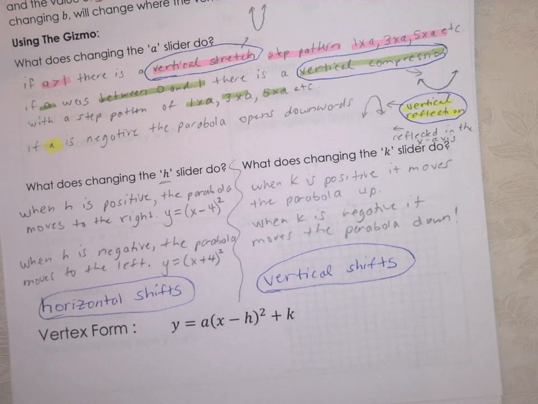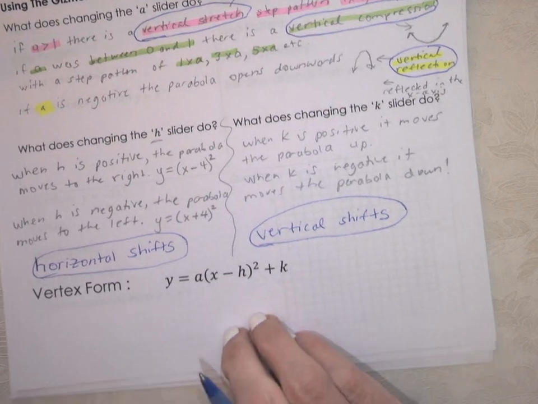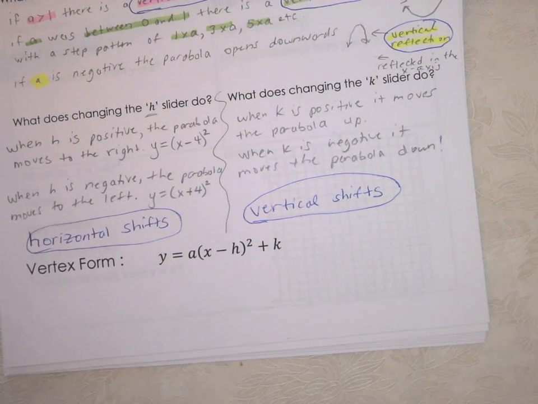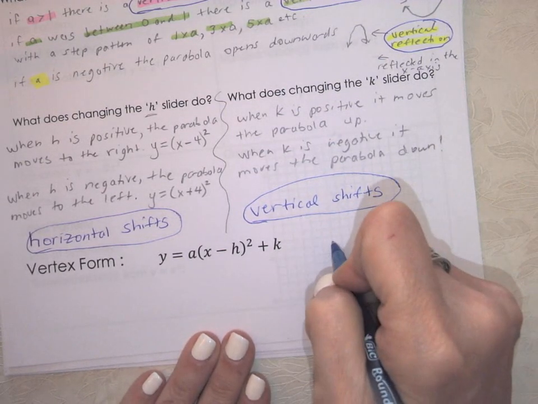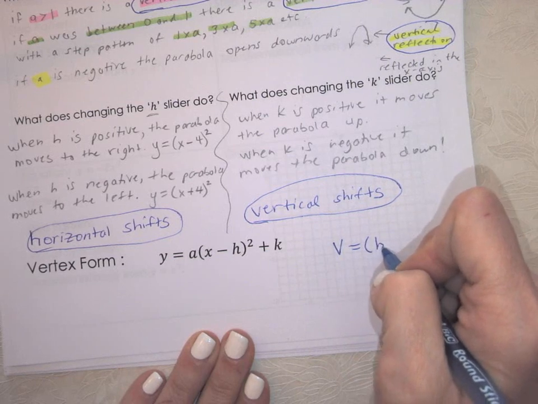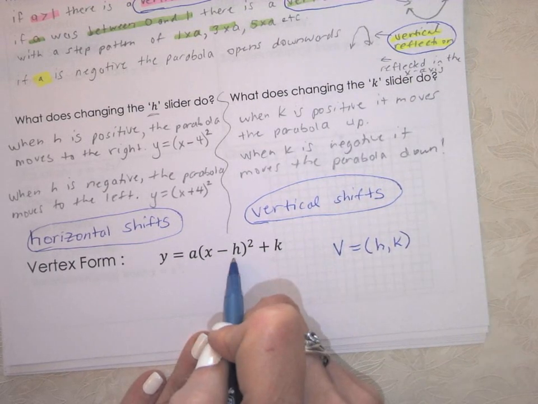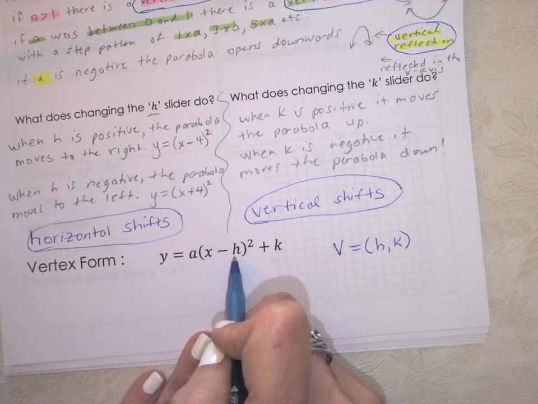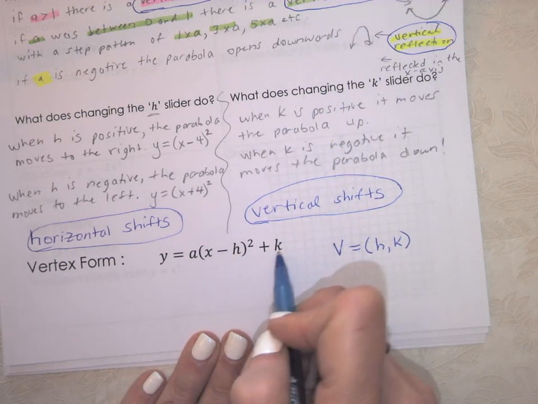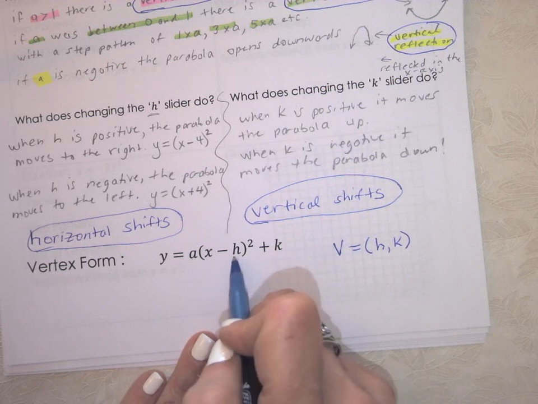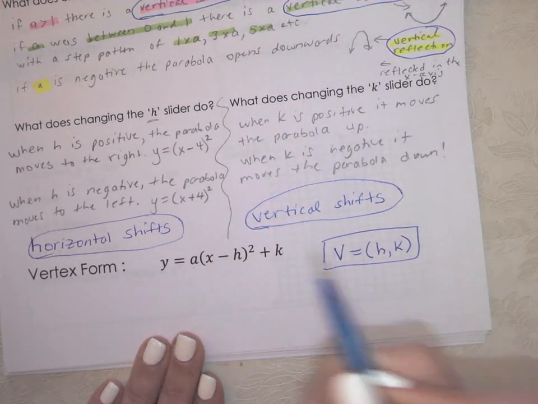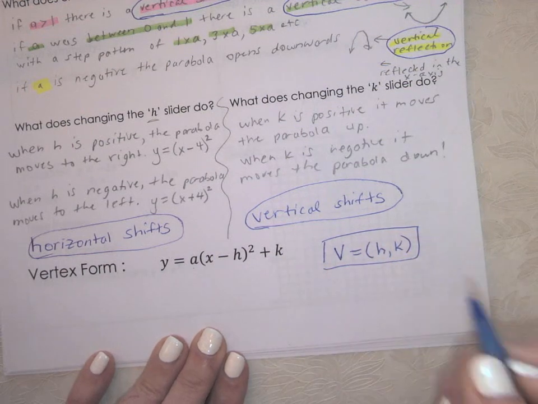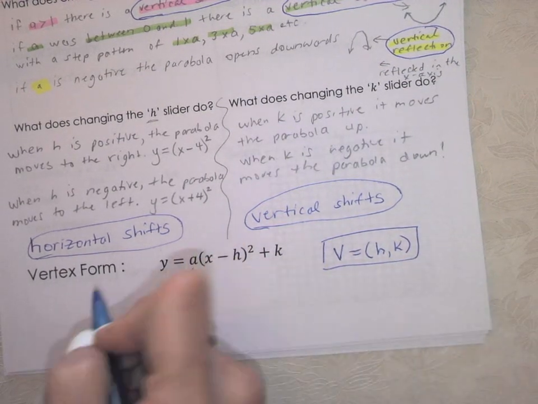So vertex form, here we are. This is our most graphing-friendly form of all. So it turns out that the vertex V is always HK because H moves the starting point or the vertex to the left or the right, and K moves it up or down. So the new vertex, if it started off being 0, 0, becomes HK, which is great. And then A tells us a step pattern. So A is great because it tells us the step pattern.